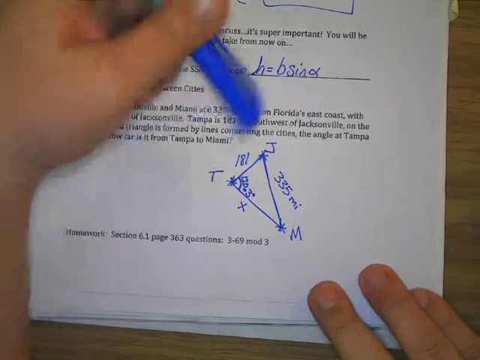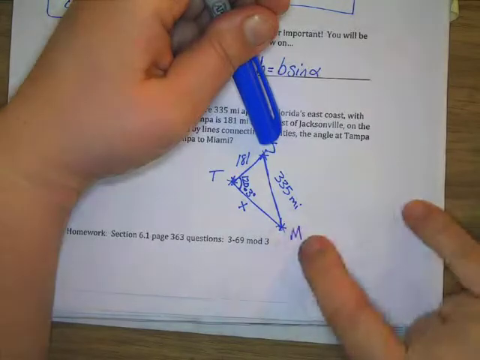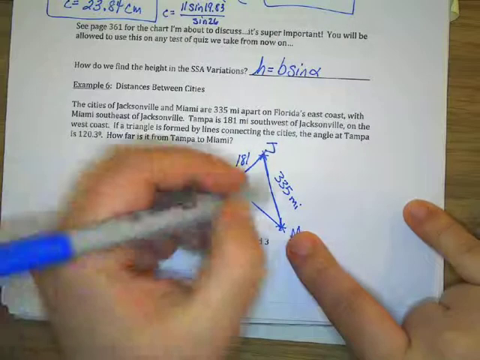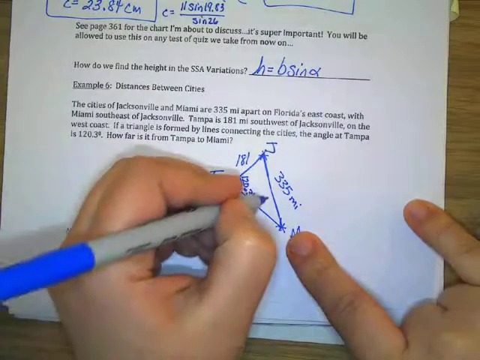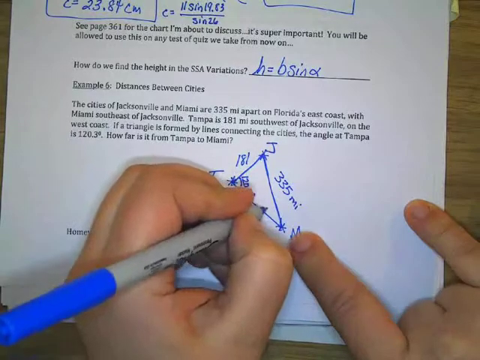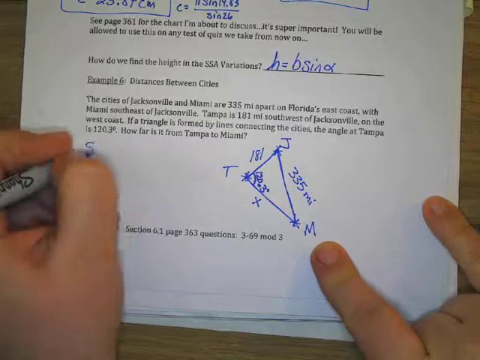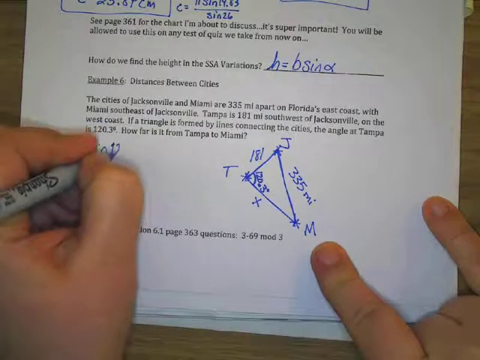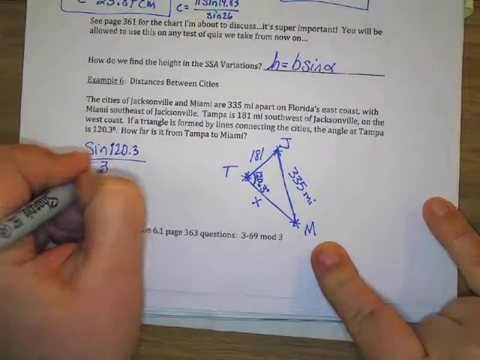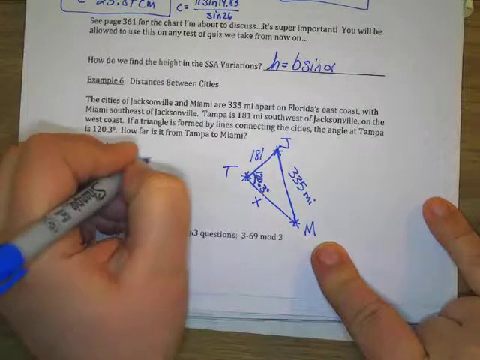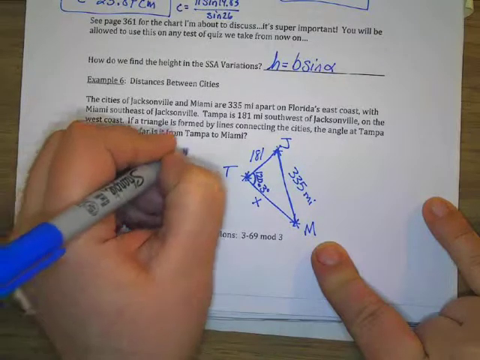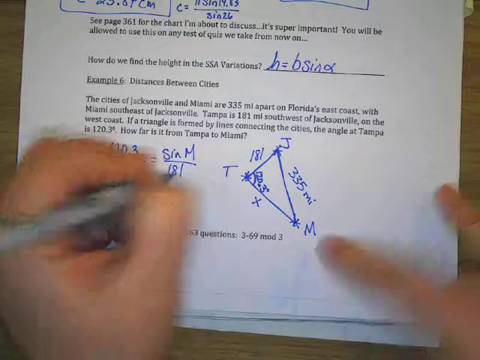Can we find the angle at Jacksonville or Miami? Miami. Because we know the side across from it, right? So let's find this angle right here. I'm going to use M because we're at Miami. Okay. So we're going to say the sine of 120.3 over 335 is equal to the sine of Miami over 181.